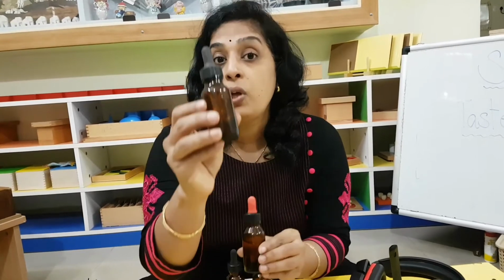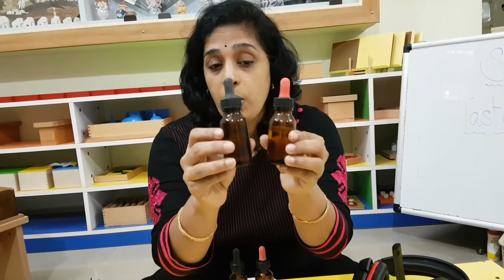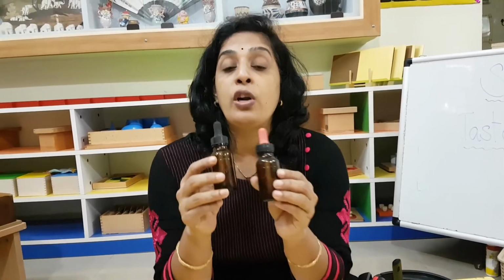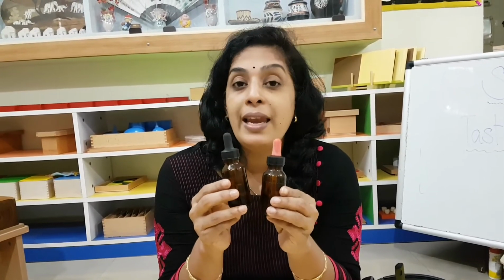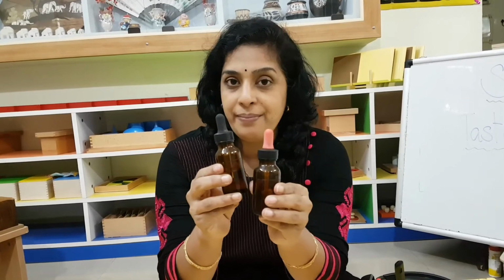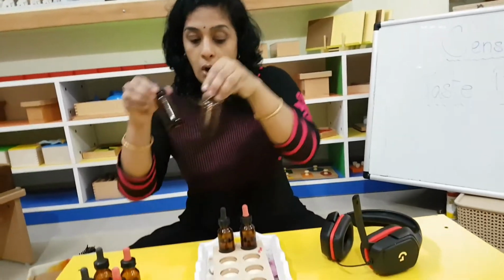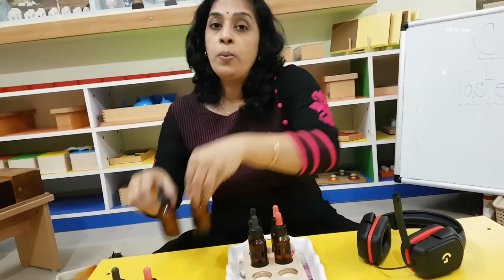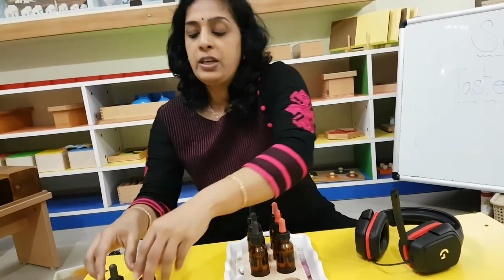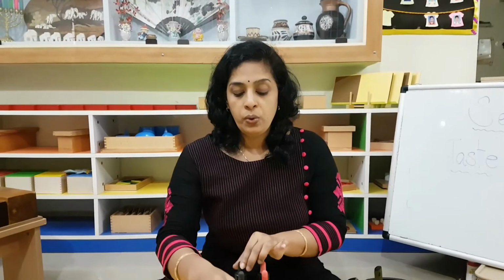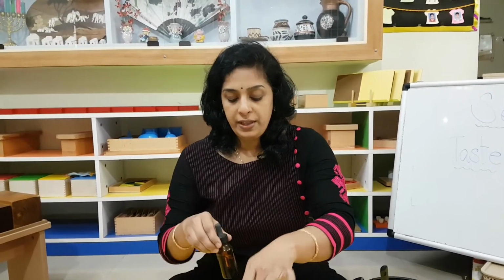Next add salt, 2 salt bottles. And then 2 bottles for sour. You can use lemon. Seriya? So 2 lemon, 2 salt, 2 bitter and 2 sweet. Seriya? Then what we will do? We will mix up everything.